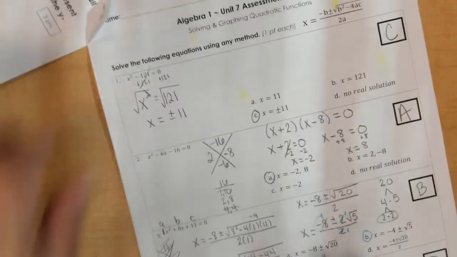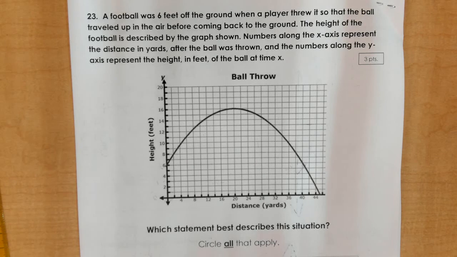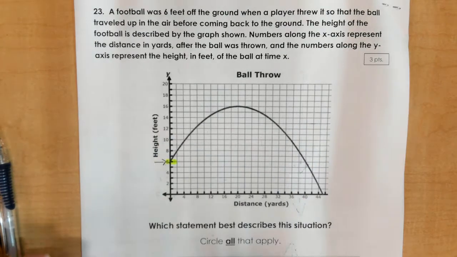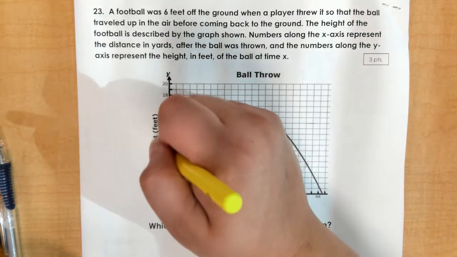All right. And then we have one last problem. A football was 6 feet off the ground when a player threw it so that the ball traveled up in the air before coming back to the ground. So we can say that the starting point right here is 6. That is important information to know. The height of the football is described by the graph shown. Numbers along the x-axis represent the distance in yards after the ball was thrown, and the number along the y-axis represents the height in feet of the ball.